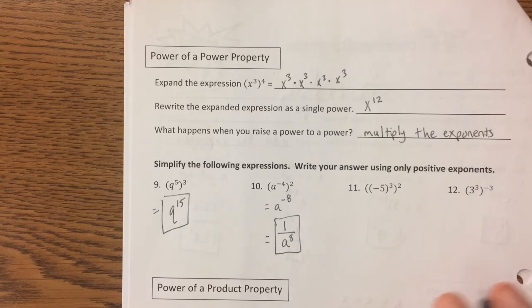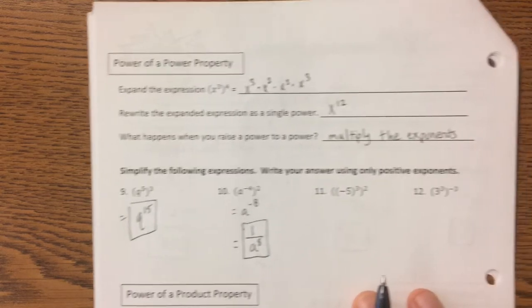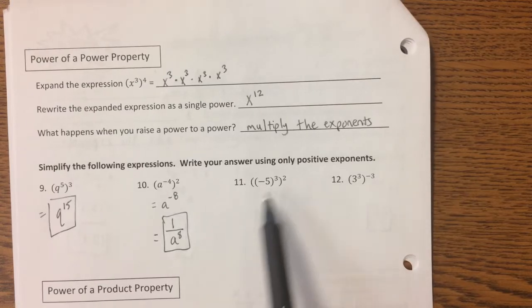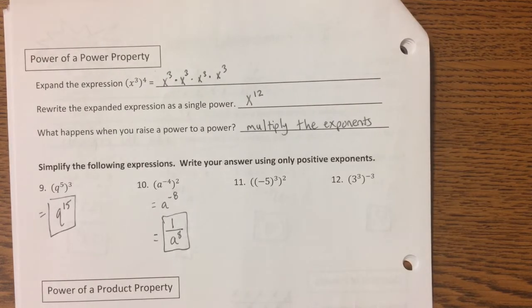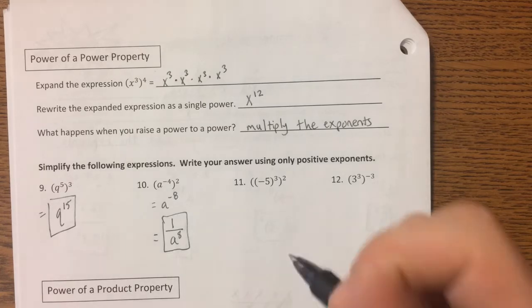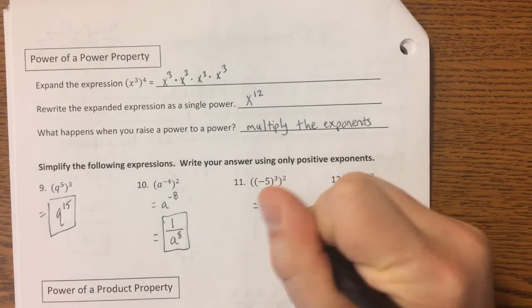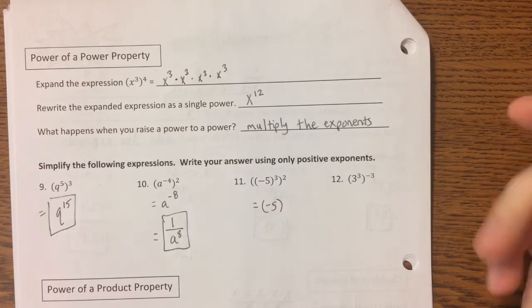Yeah? Okay. Number 11, we've got negative 5 cubed squared. So we're raising a power to a power. So what's the final power going to be? Negative 5 to the 6th. Yeah.